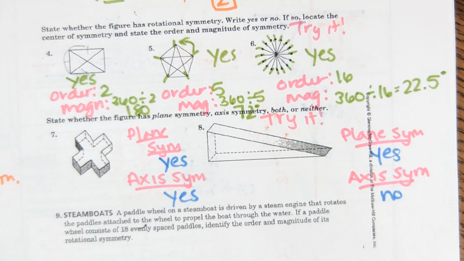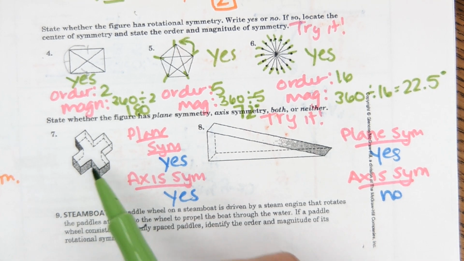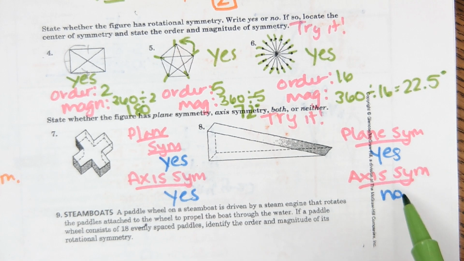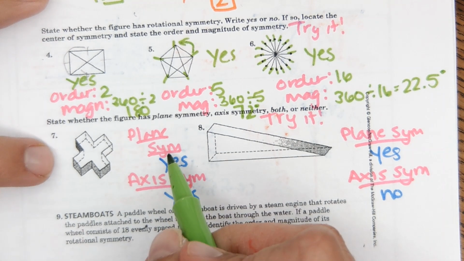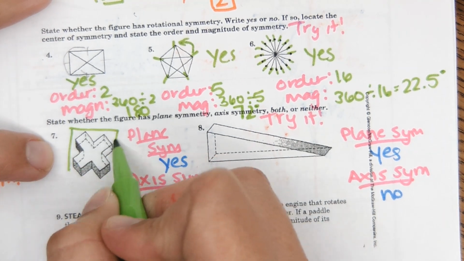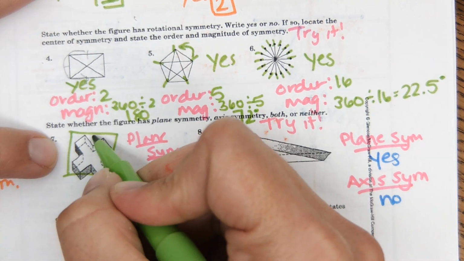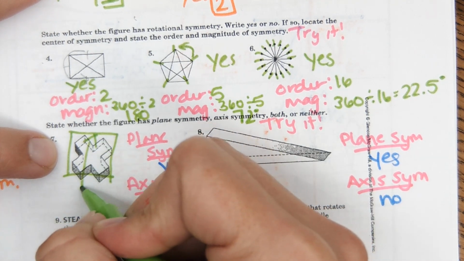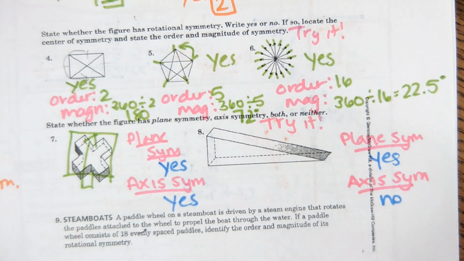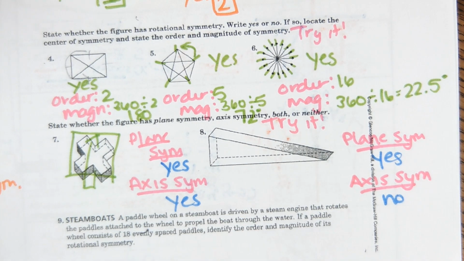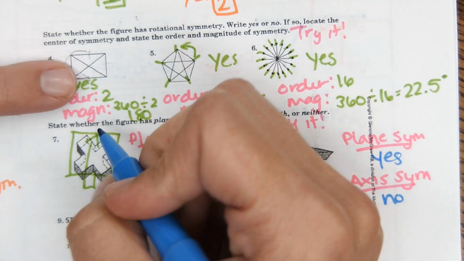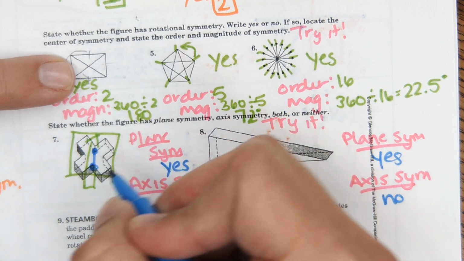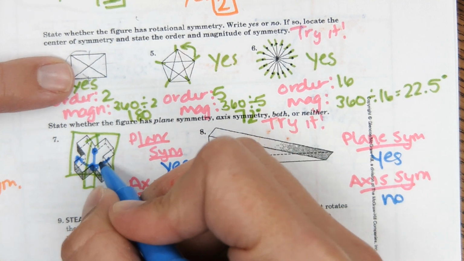Okay, here are the answers and I'll show you why. Plane symmetry and axis symmetry, yes to both for this. And then this one has plane symmetry, but not axis symmetry. So for plane symmetry for this, you could slice it this way and it would be the same on both sides. You could also slice it down the center with a plane and it would be the same on both sides. And then for axis symmetry, if there was a pole down the center like this, you could rotate it 180 degrees and it would land on itself.